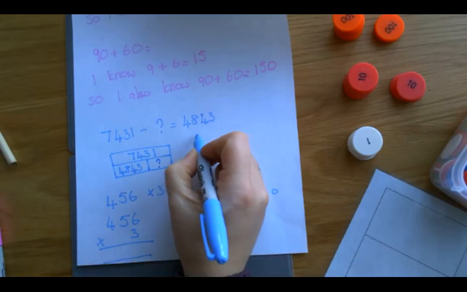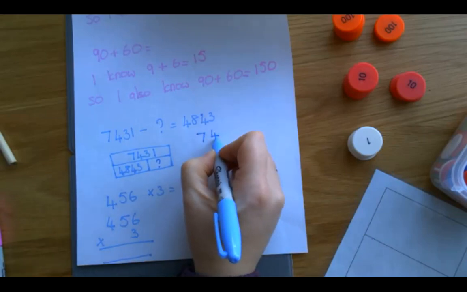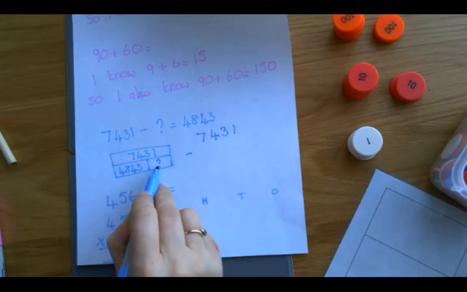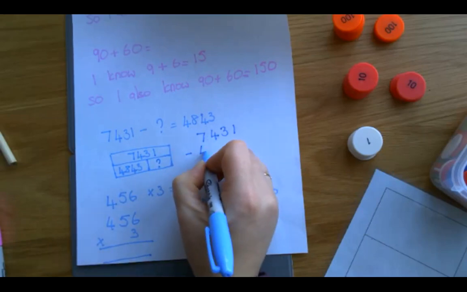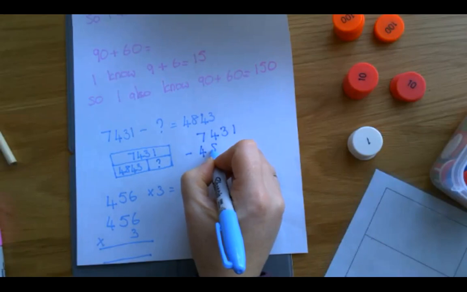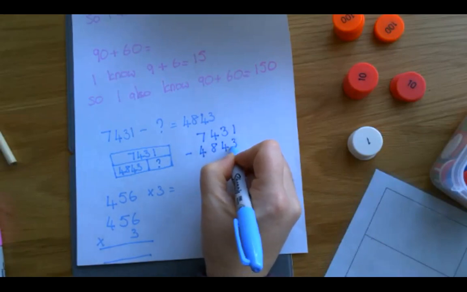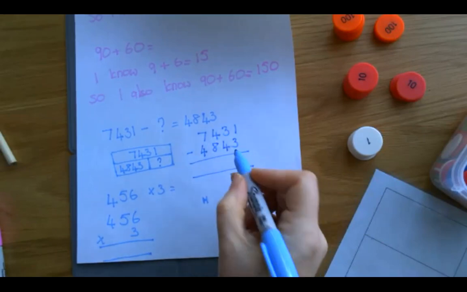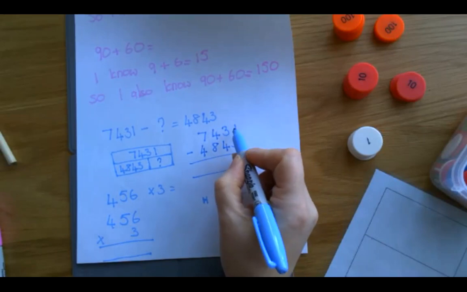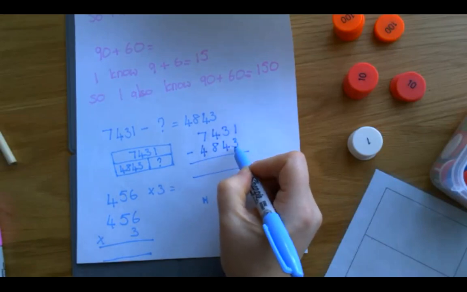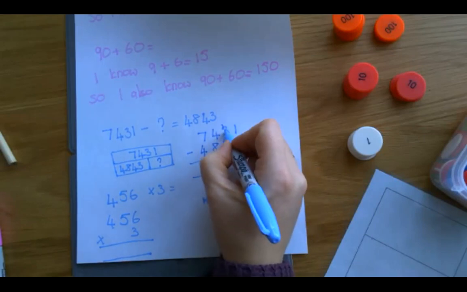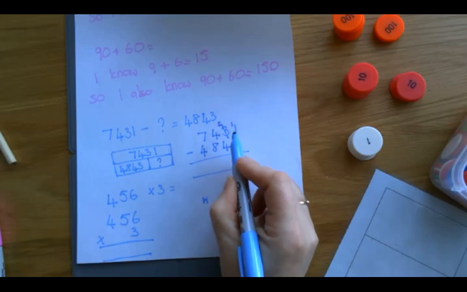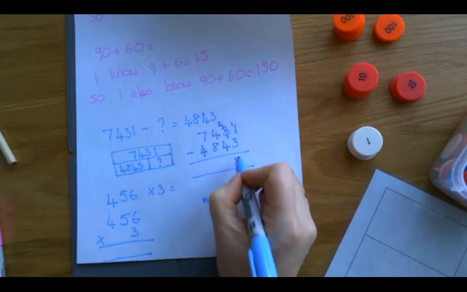Okay, so I have done 7,431, and I was going to subtract away 4,843, because then I know how much I've got left here. Now, straight away, I can see why I wanted to do this as a written method, because I'm going to need to do an exchange, because I've only got one here and I can't take away 3. So I'm going to do an exchange, take one of the 10s. That means I've got 20 left. So now I could do 11, subtract 3, which is going to equal 8.